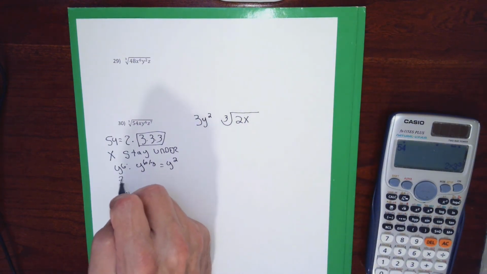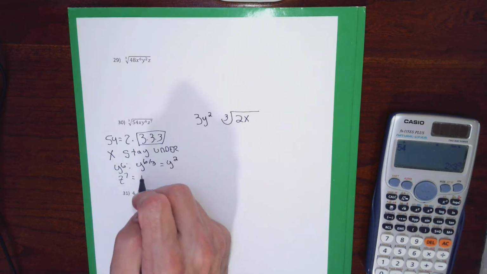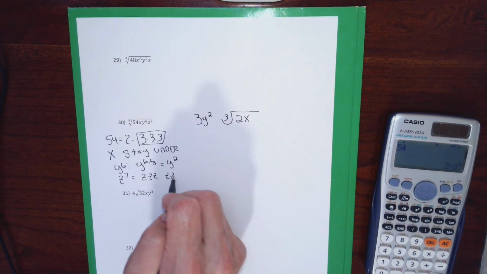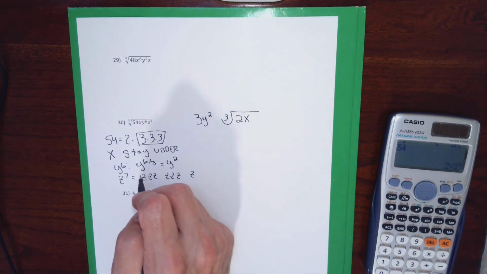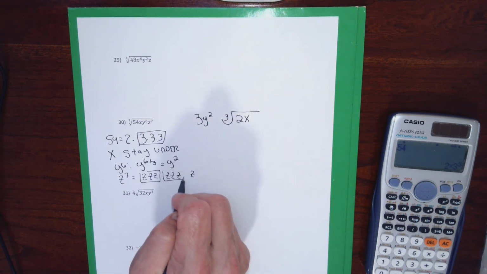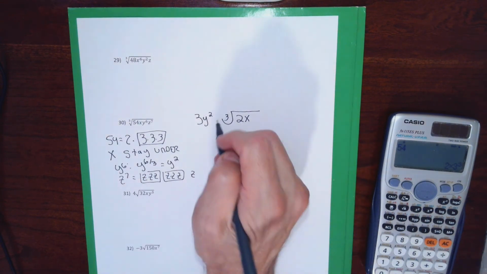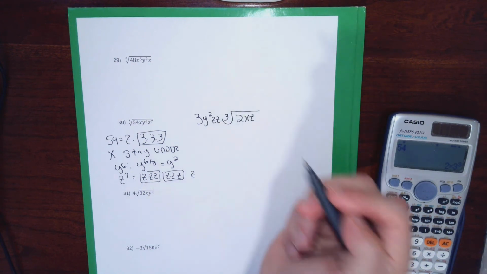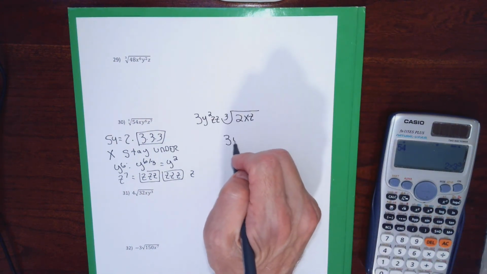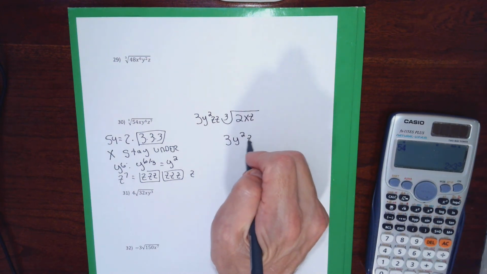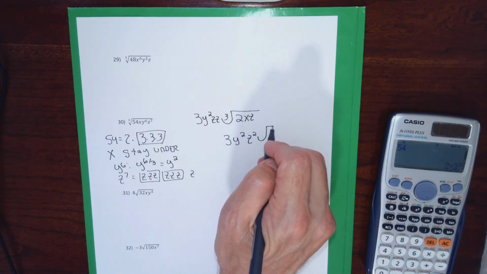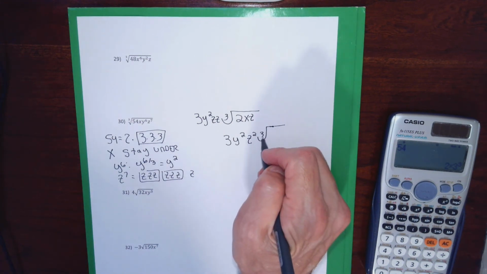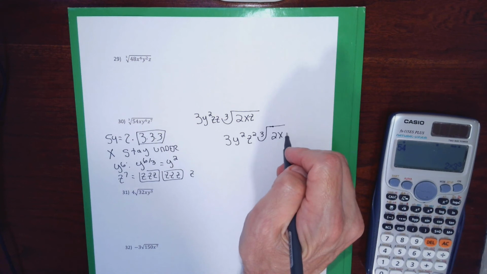The z to the 7th, 7 divided by 3 is a fraction. I'm not going to divide and leave myself a fraction to tend to. So the z, I need the prime factor tree. For the z's, I'm going to get 2 z's out front and 1 z under. For an answer, 3y squared times z squared times the cube root of 2xz.